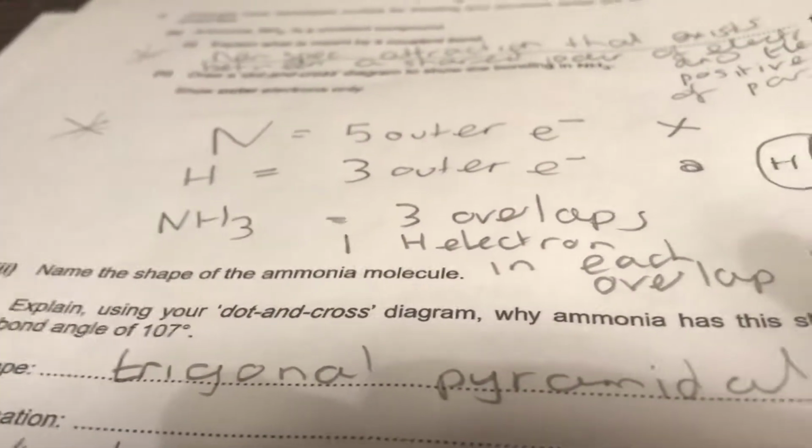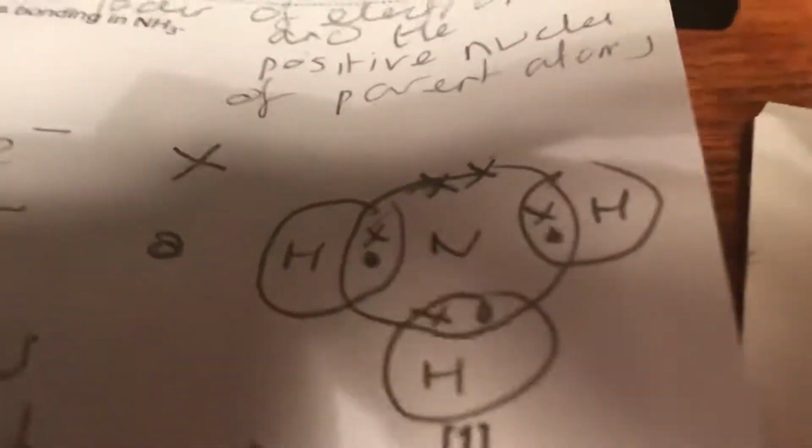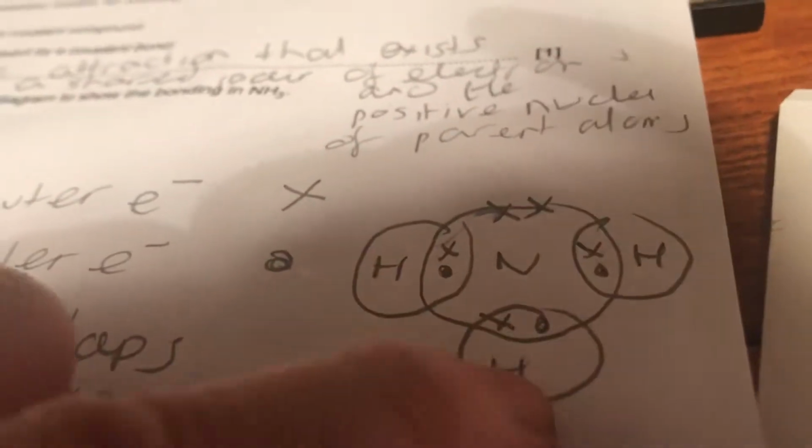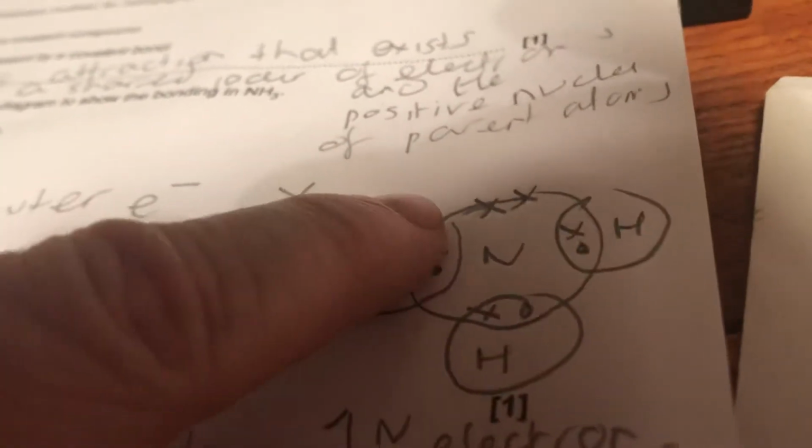And the second part of the question, you're asked to work out what the likely shape would be of the ammonia molecule and why it has a bond angle of 107 degrees. Well, as you can see in the molecule, there are 3 bonding pairs, set 1, set 2, and set 3, and there's 1 lone pair. That makes 4 electron pairs in total. Okay, the ideal shape is a tetrahedron, because that's the way that we can put the electrons as far away from each other as possible.